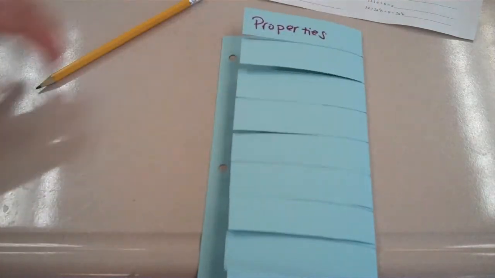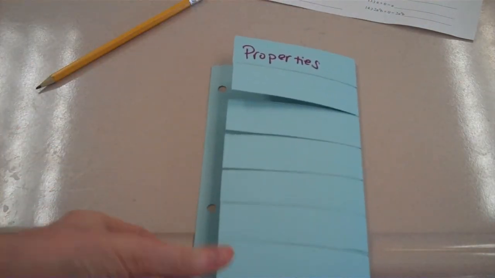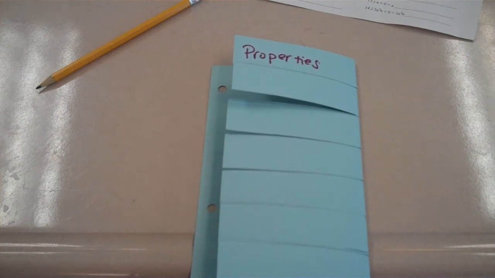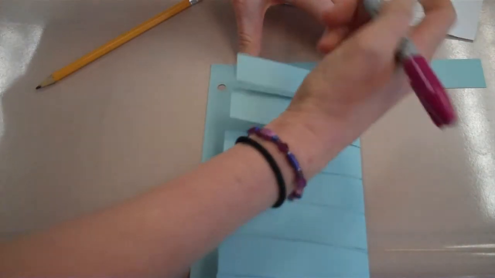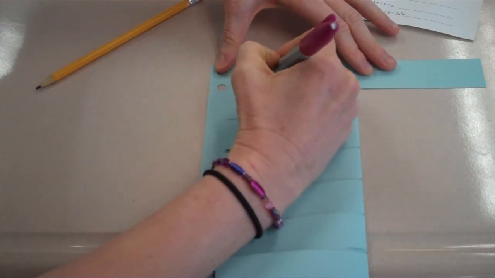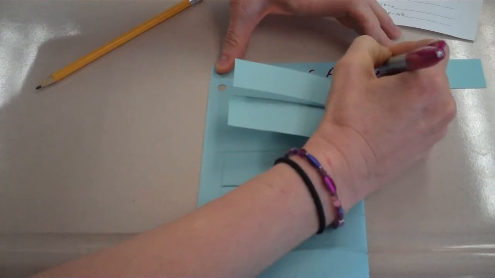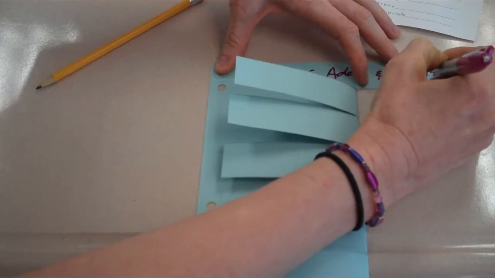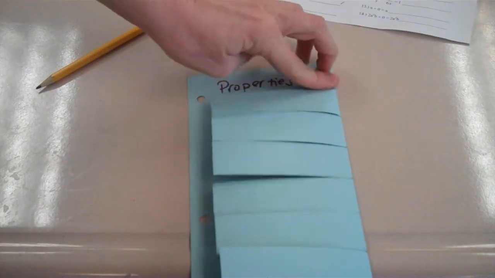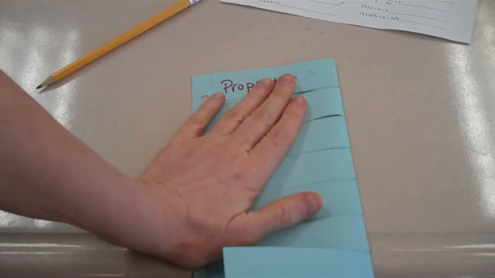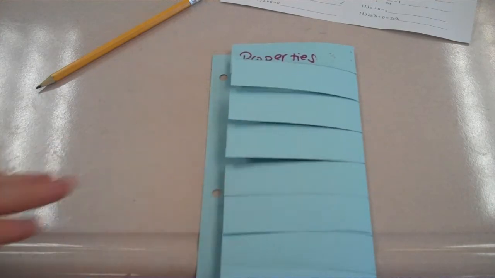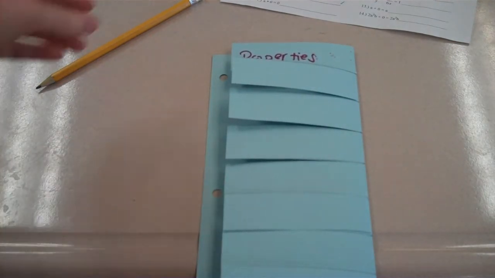Okay, properties. Now properties are those rules in math. So that's actually what we're going to write on the inside, but more specifically, they're the rules of addition and multiplication. So on the inside we're going to say these are the rules of addition and multiplication. That's what you're going to put on the inside for properties, just so that you know, in case you forget what properties mean.